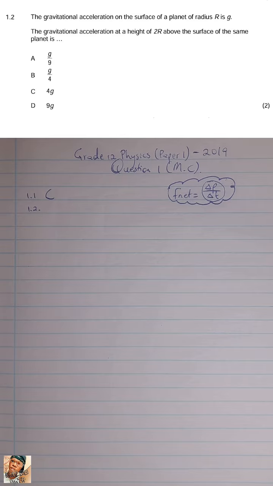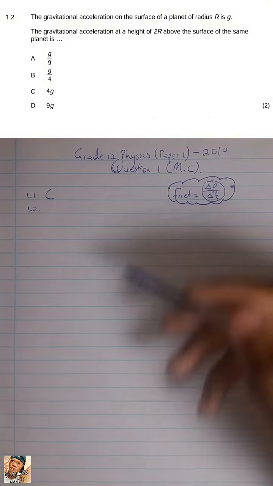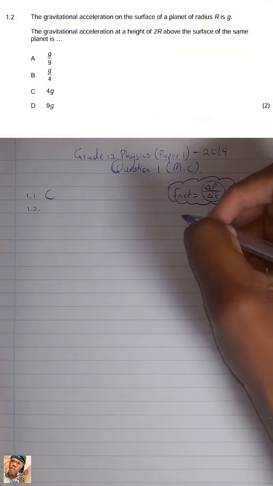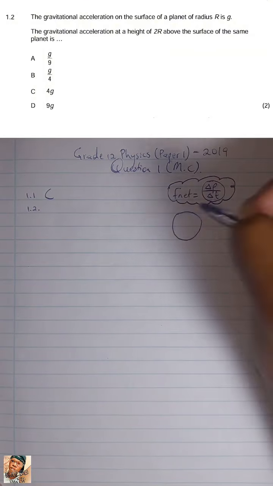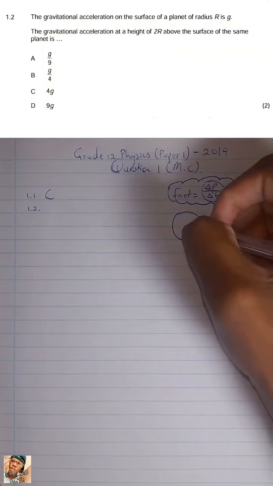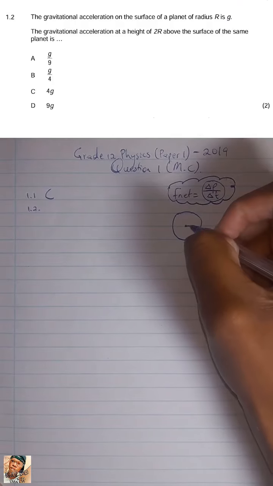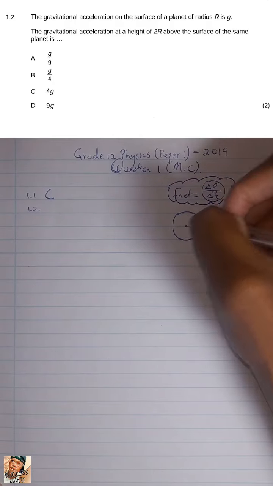The gravitational acceleration at a height of 2r above the surface of the same planet is, okay, we have to calculate the gravitational acceleration when this person or this object is at a height of 2r above the surface of the planet. So this is the scenario. We have a planet here with a radius of r. This is the center of the planet, and this is its radius. So its radius is r, right?